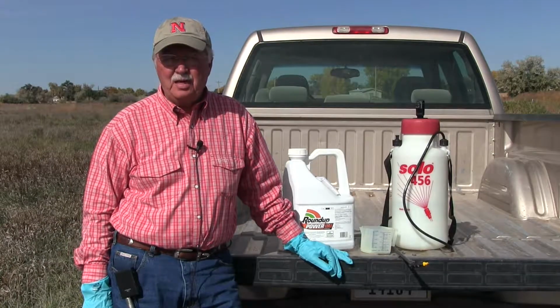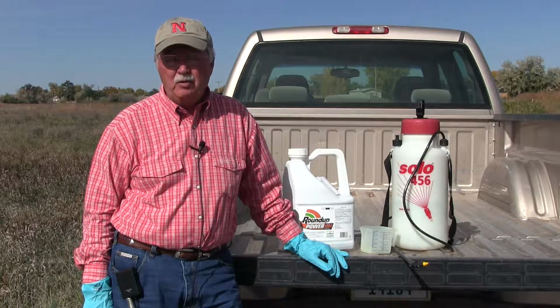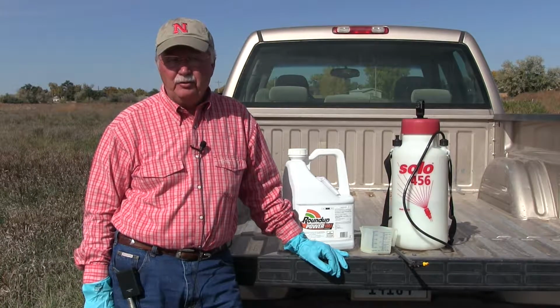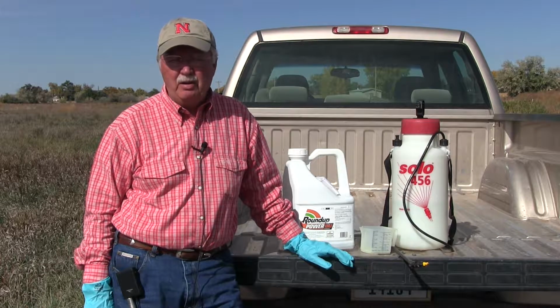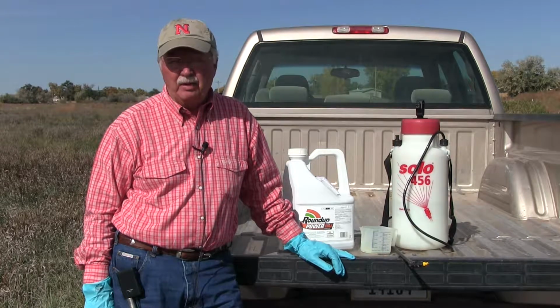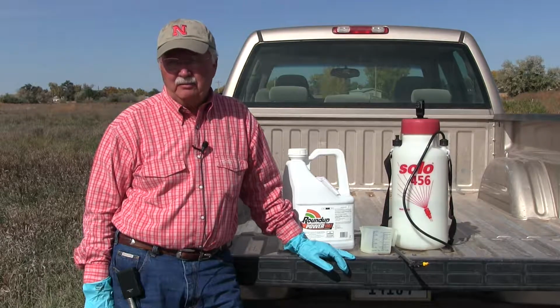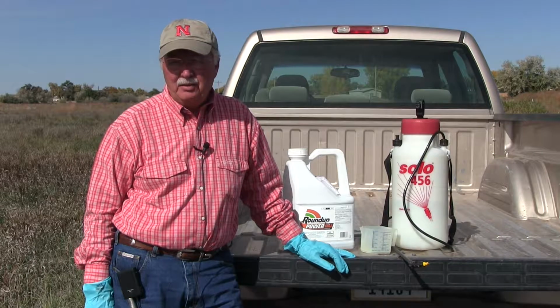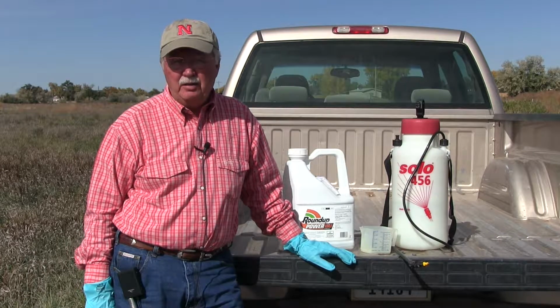Fall is an excellent time to be thinking about perennial weed control. As you walk through your food plots, you may have noticed that you have some perennial weeds growing. Something like field bindweed, Canada thistle. Those can be treated in the fall.